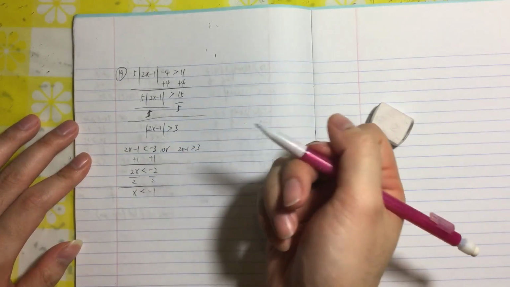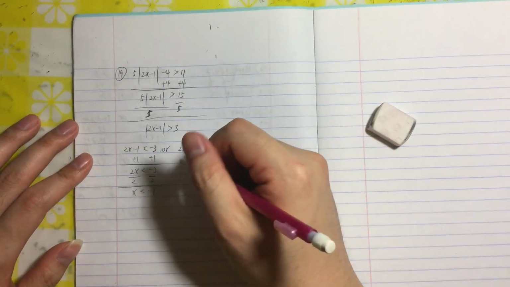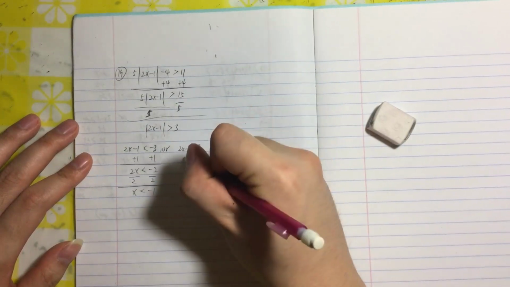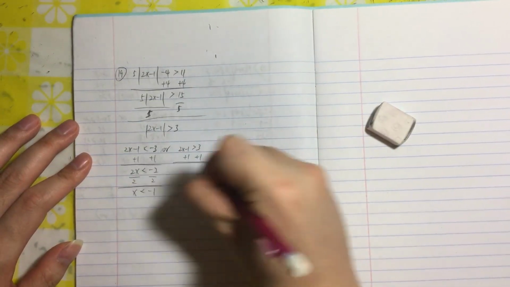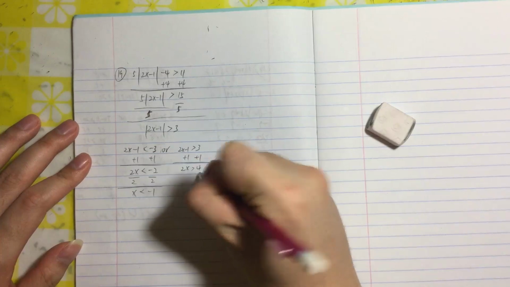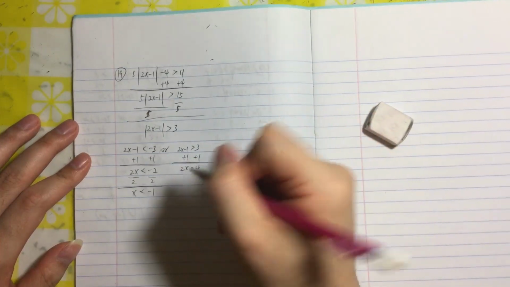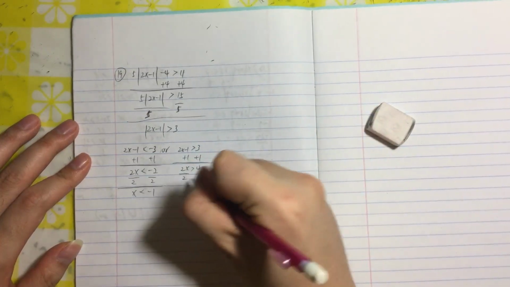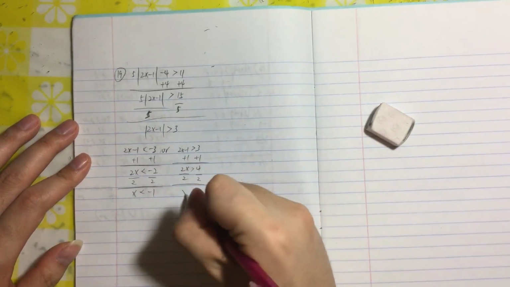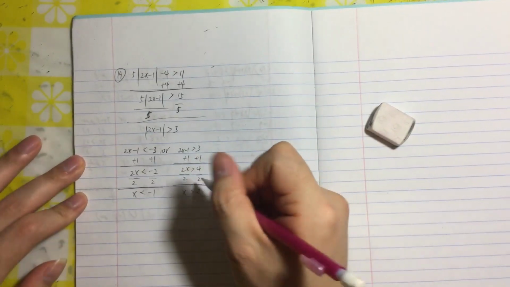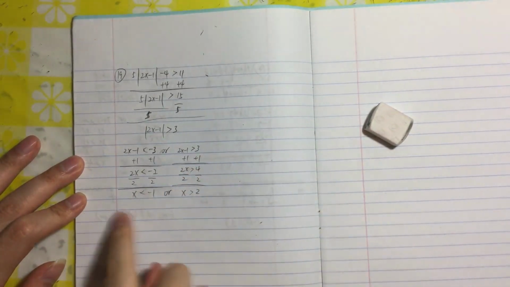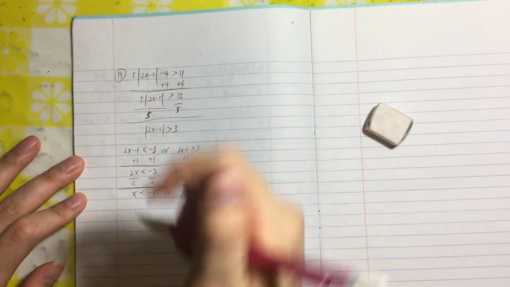Now let's solve the other inequality. For the other inequality, I can add 1 to both sides. I get 2x is greater than 4. 3 plus 1 is 4. Next, I can divide both sides by 2. If I divide both sides by 2, I get x is greater than 2. That's the solution to this inequality.